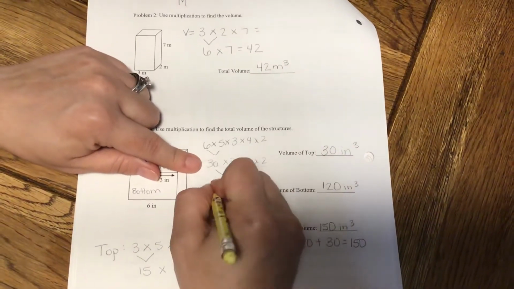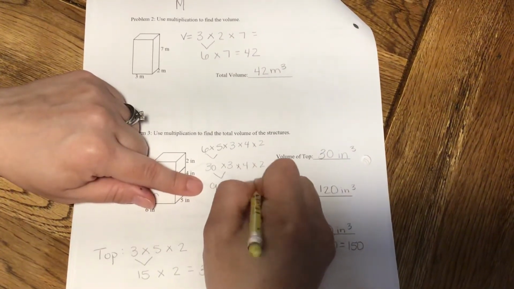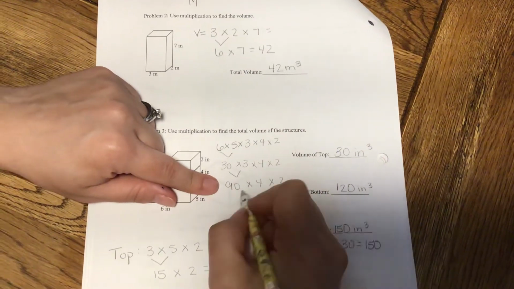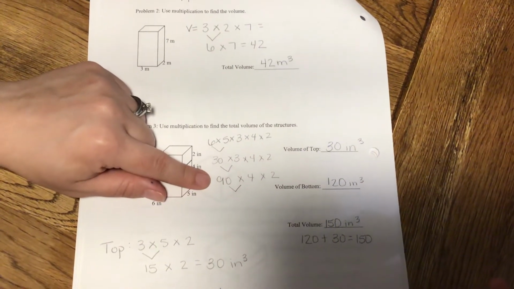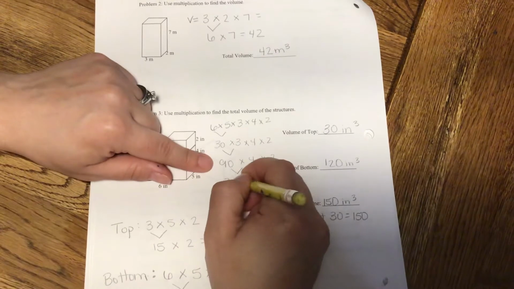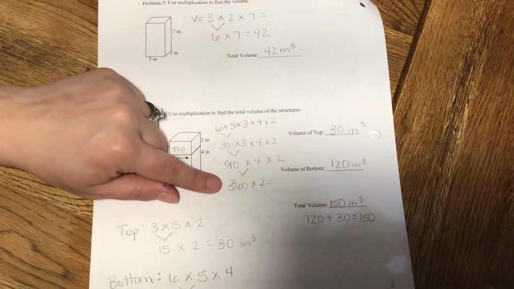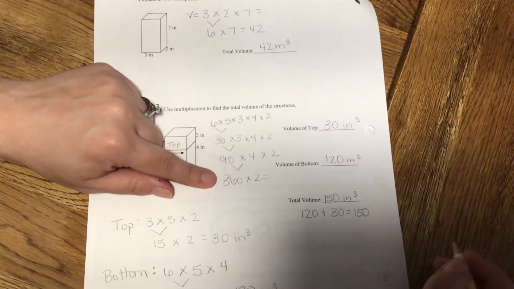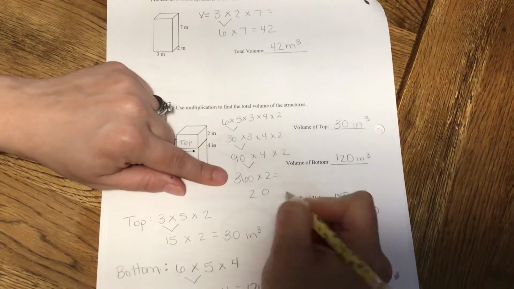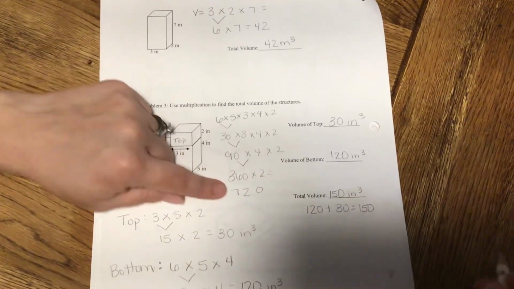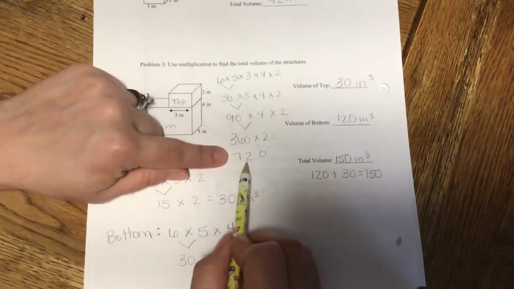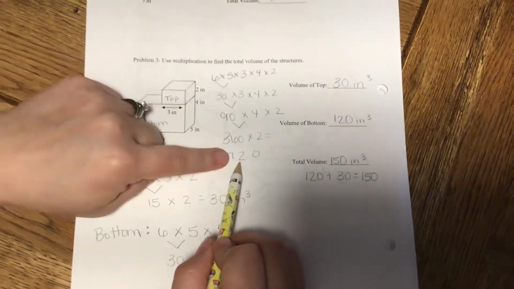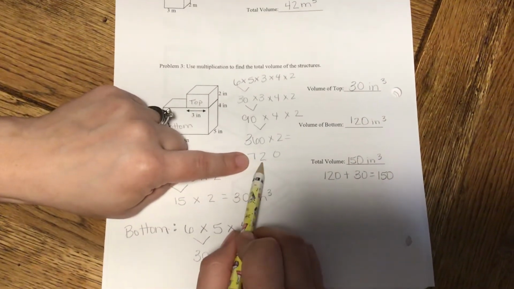Now we're down to 90 times 4 times 2. That's 360. 360 times 2 is 720. So if we take these numbers and multiply them all together, we end up with 720.